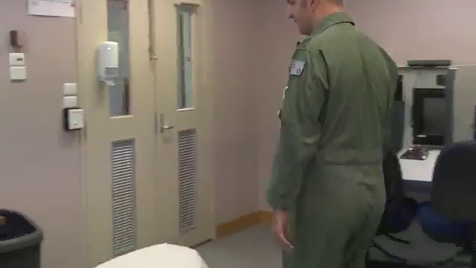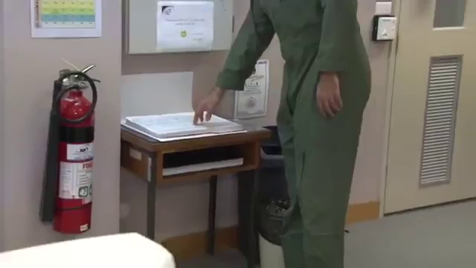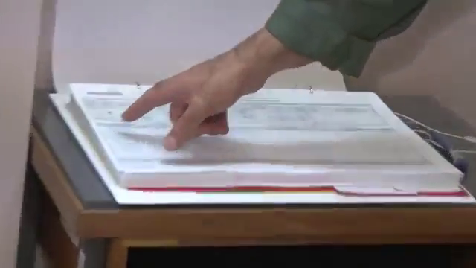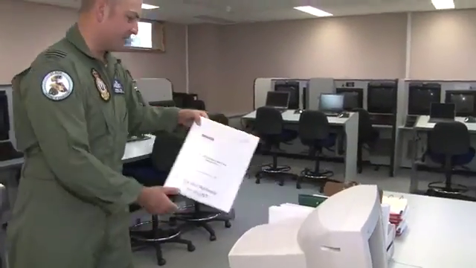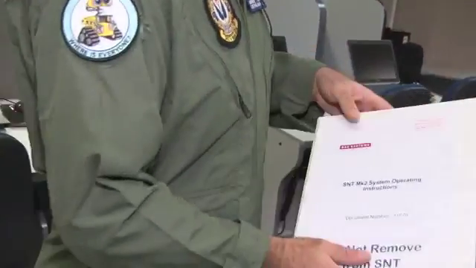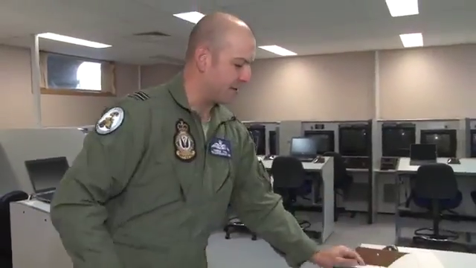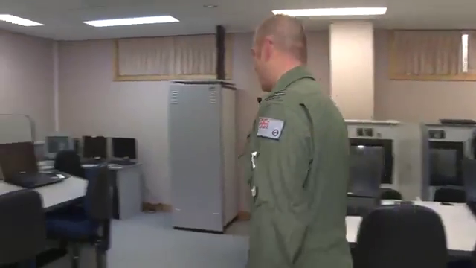Welcome to the SNT. I'm just going to take you through the power up process. First of all, we need to check out the unserviceability log, and we also need to sign out the SNT. Once that's complete, we can grab the SNT operating instructions if you need to start up the SNT. But I know the process.